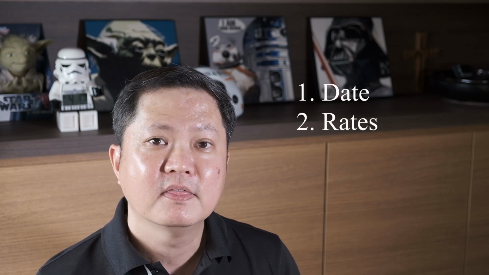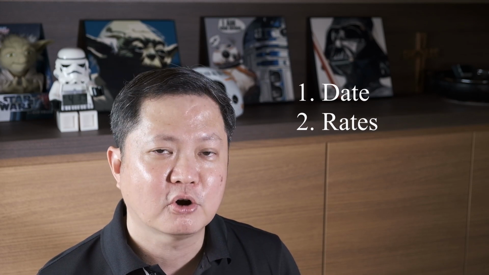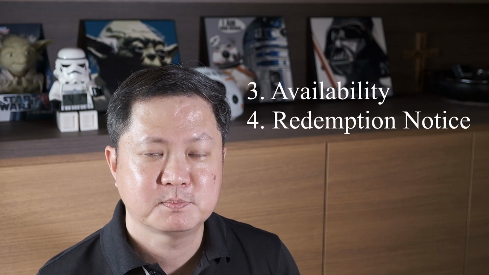First, we start with the most basic and fundamental items, the date and the rates. Now, the date will give us an idea of when your contract starts and when the disbursement of the loan starts as well. And the rates will show us from year to year what you are paying for. It could be fixed rates or floating rates. And if it is floating rates, it could be SIBOR, bank board rates, or fixed deposit rates.